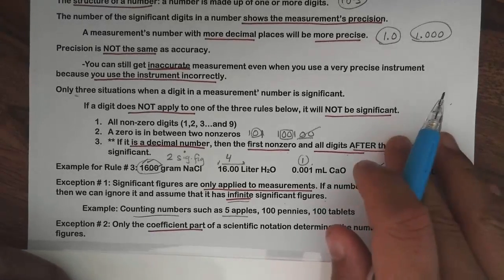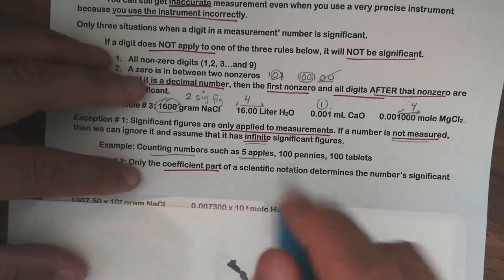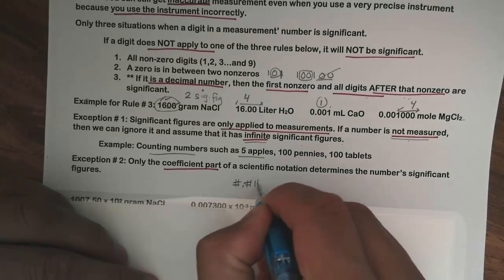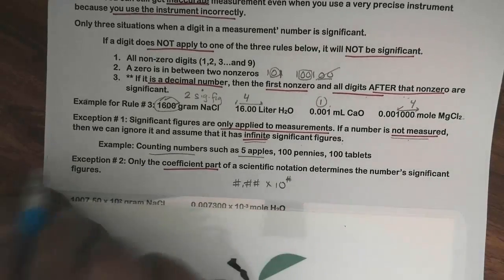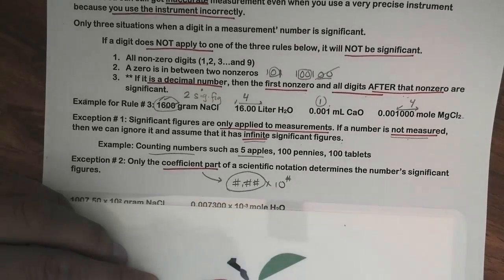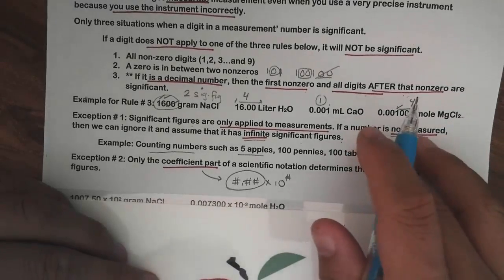Another exception is this. When we have a scientific notation number, remember in the back-in-the-day scientific notation, where we have the decimal part or the coefficient part times the exponent part. When we have a scientific notation, only the coefficient part determines the number of significant digits. So if we look at scientific notation, only look at this part. Let's do some example problems together.